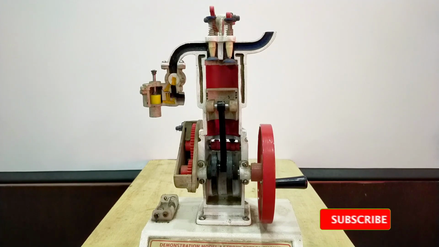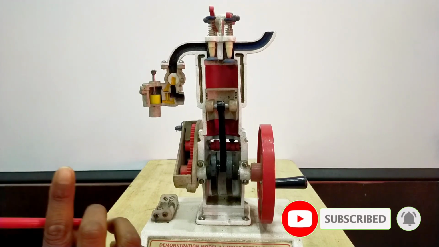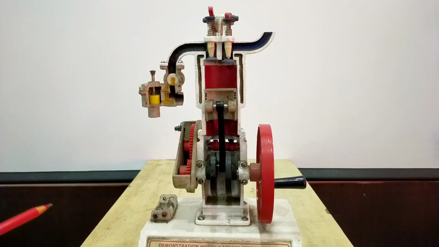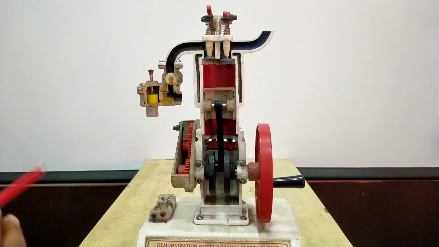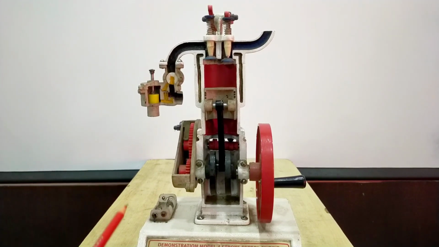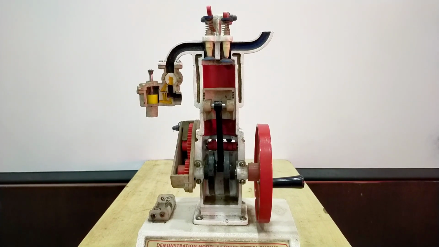In this particular video lecture, we will be demonstrating a 4-stroke SI engine, the cut section model of a 4-stroke SI engine. We have already discussed the schematic diagram of 4-stroke engines, and through this video you will be able to understand the working principle of a 4-stroke engine.